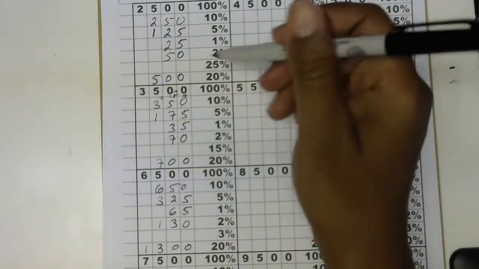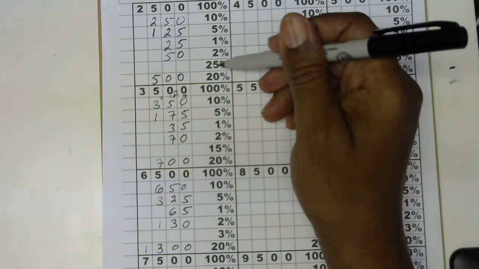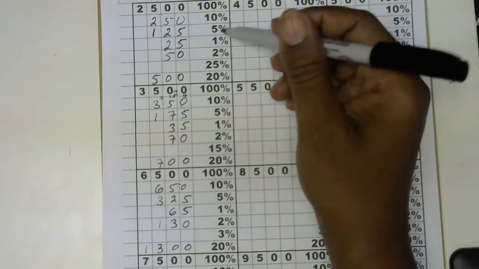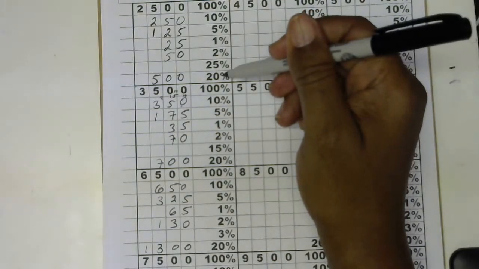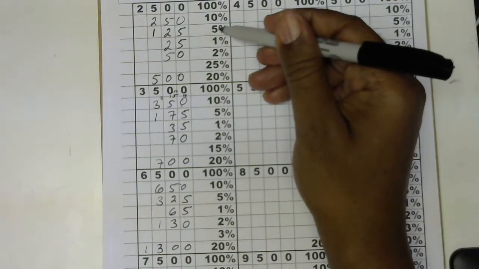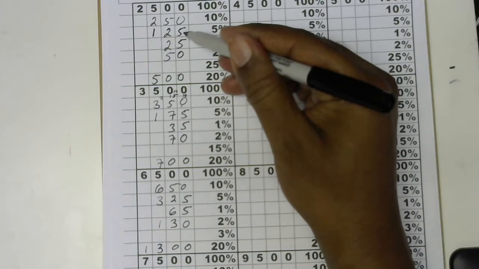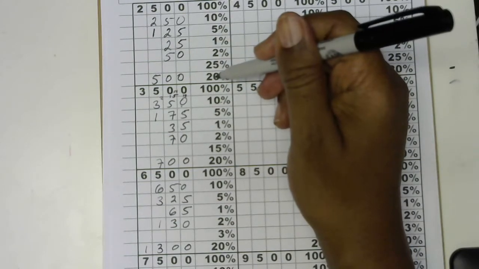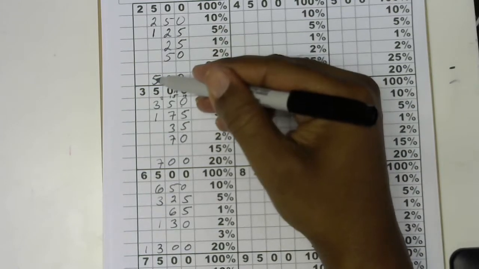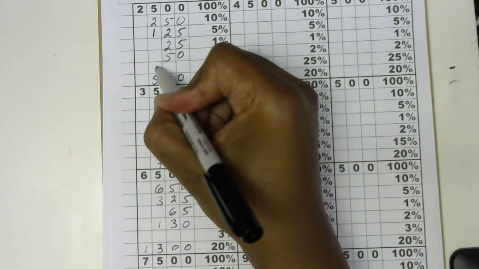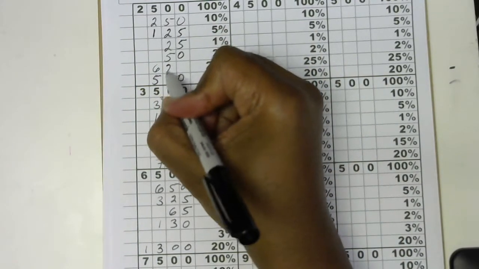Okay. Now, here we want 25%. We can get 25% by combining our 5% answer and our 20% answer. Combining the 5% answer means combining the 125 to the 20% answer, which is 500. So if I combine 125 and the 500, they become 625.